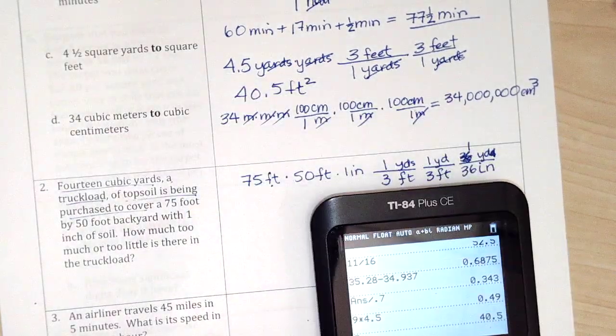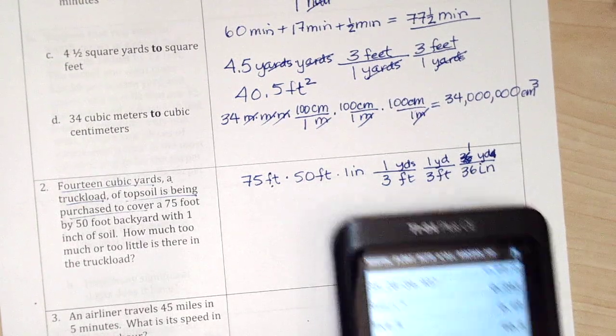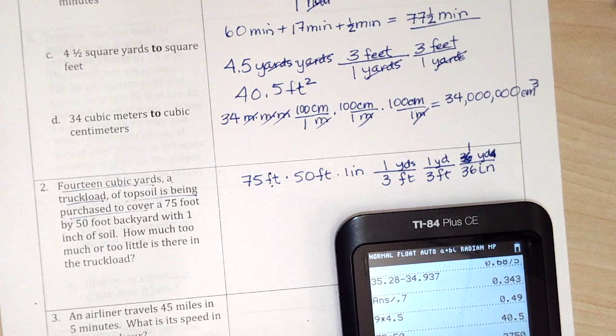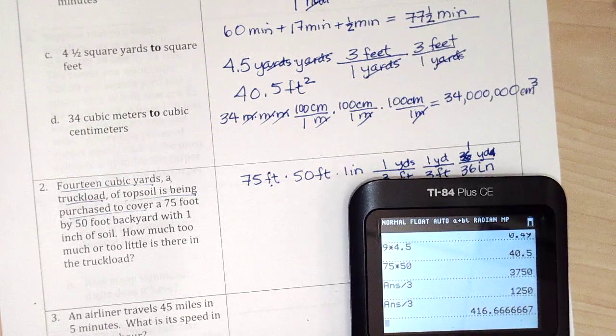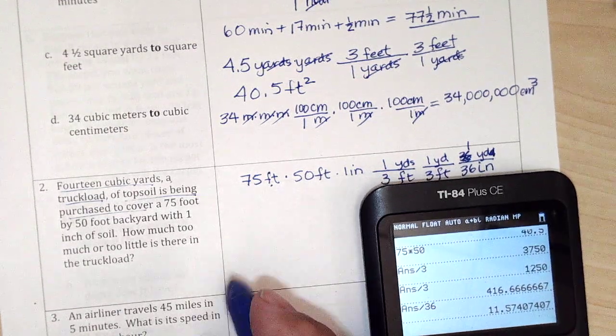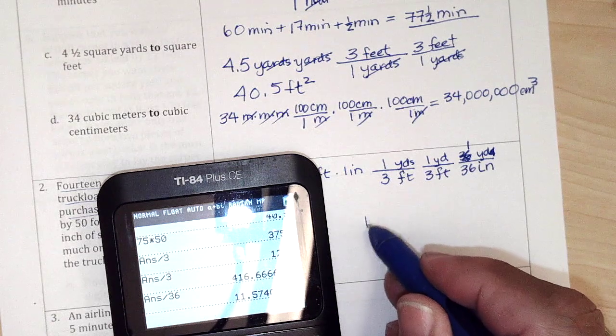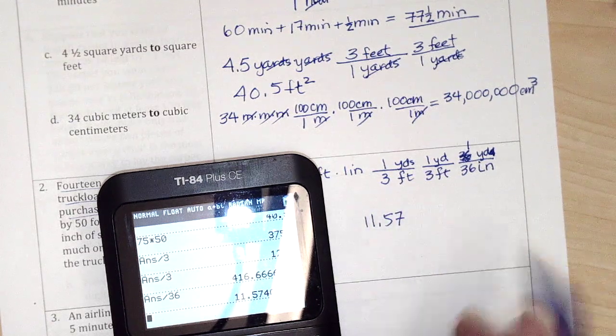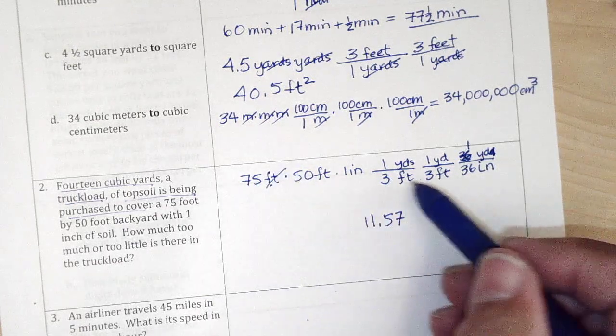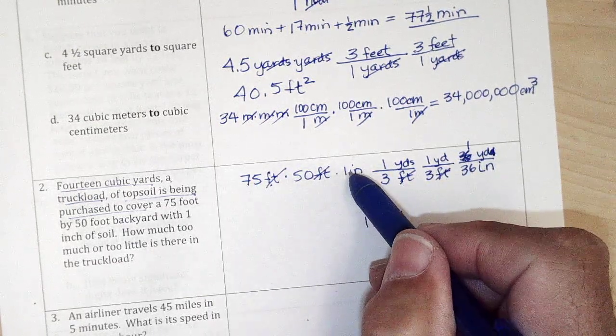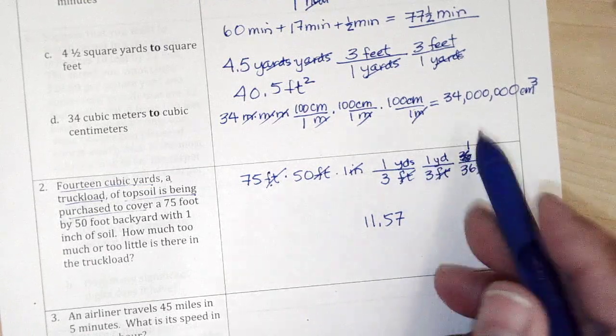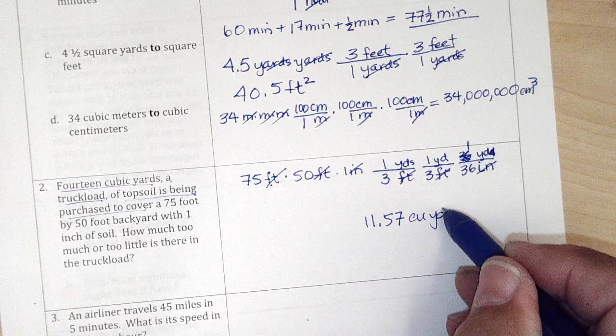So 75 times 50, then I have to divide it by 3, and then divide that by 3, and then divide that by 36, and I get 11.57, and the feet are gone, the inches are gone, yards, yards, yards, cubic yards.